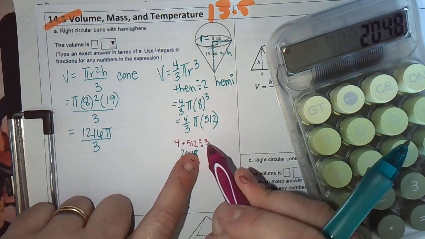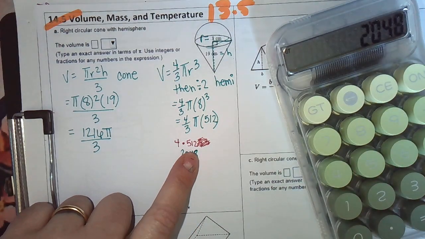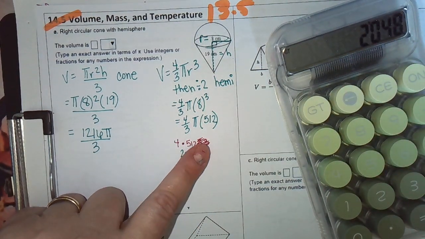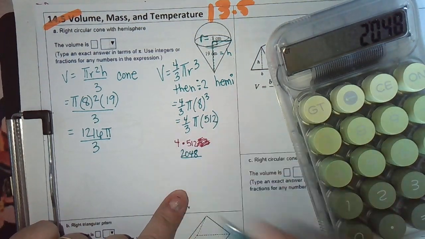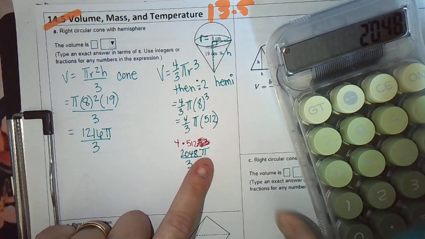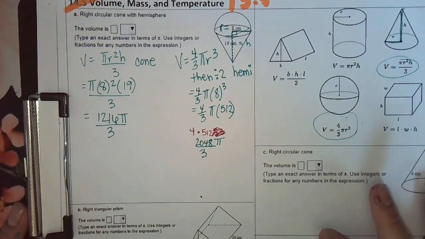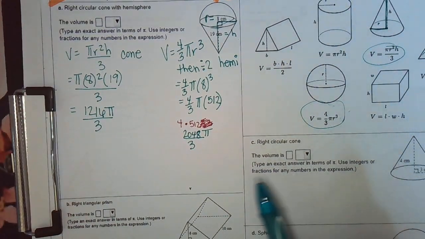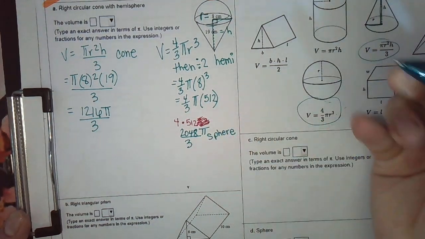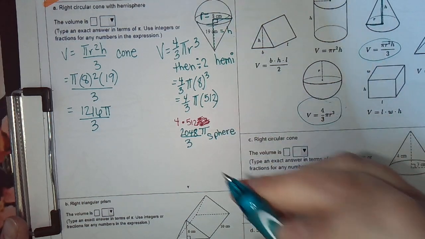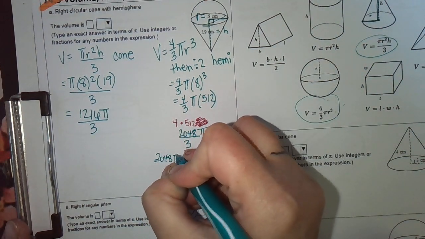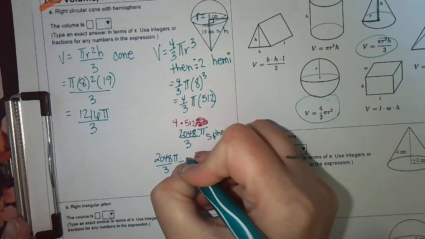Because everything gave me a decimal, we're just going to turn it back into a top-heavy fraction. So 4 times 512 is 2048 on the top. On the bottom, we still have a 3. And on the top, we also have a pi. Okay, so this is the volume of a full sphere. But then we need to divide this by 2. So we're going to take 2048 pi over 3 and divide it by 2.